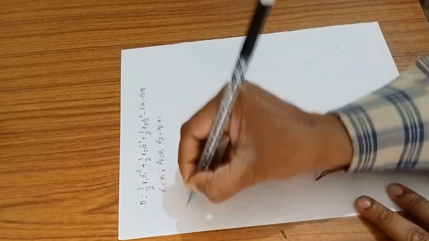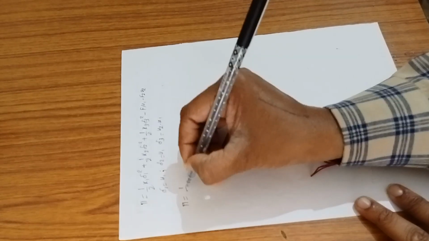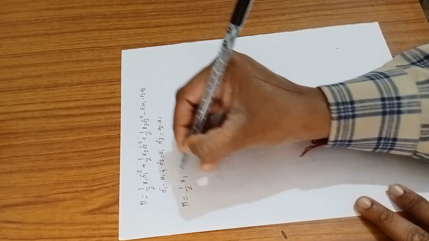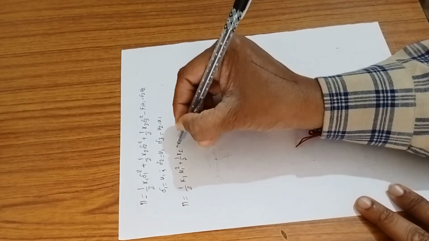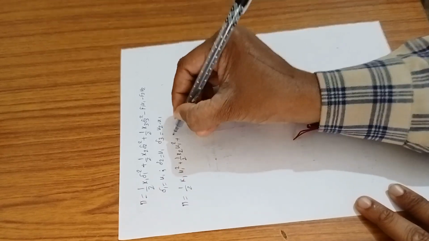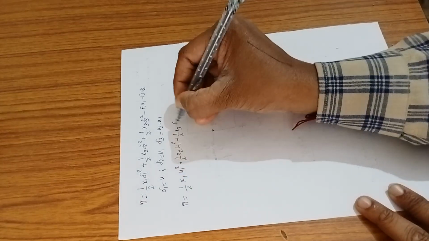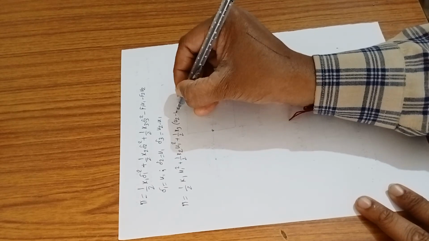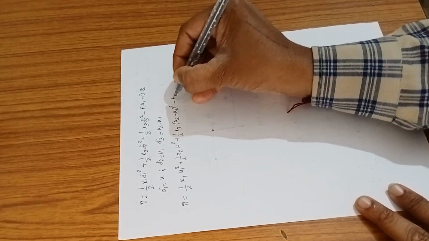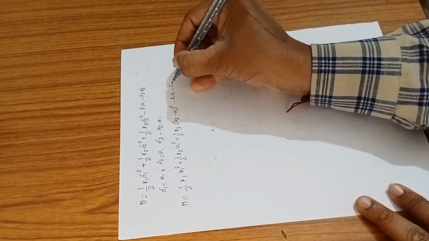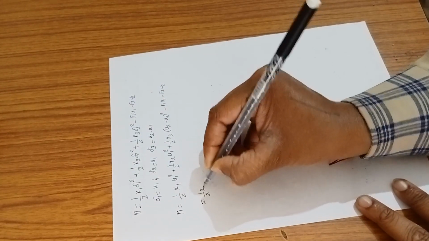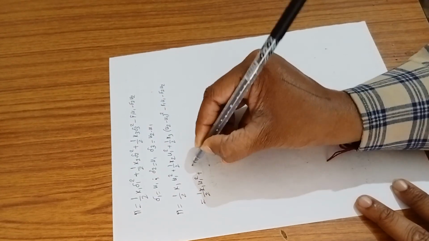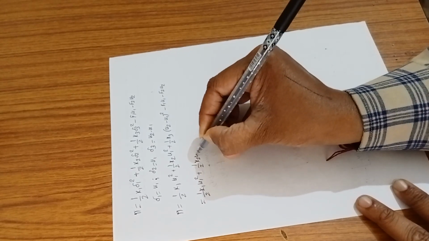So on substituting, what do we get? We get pi equal to half k1, in place of delta 1, I'll just write it as u1 square, plus half k2, in place of delta 2 also, I'm going to write it as u1 square, plus half k3, in place of delta 3, I'm going to write it as u2 minus u1 the whole square, minus f1 u1 minus f2 u2. So now let me try to simplify this equation. Half k1 u1 square plus half k2 u1 square.